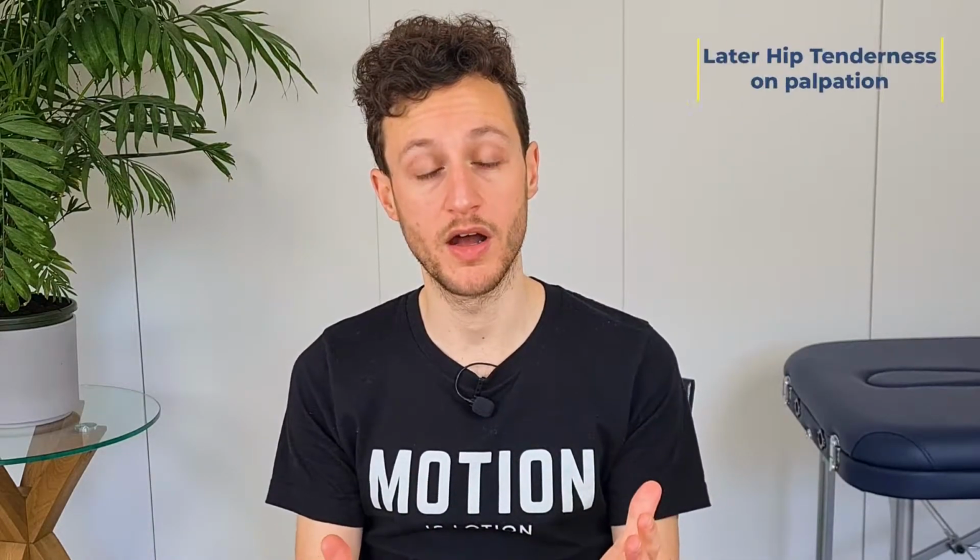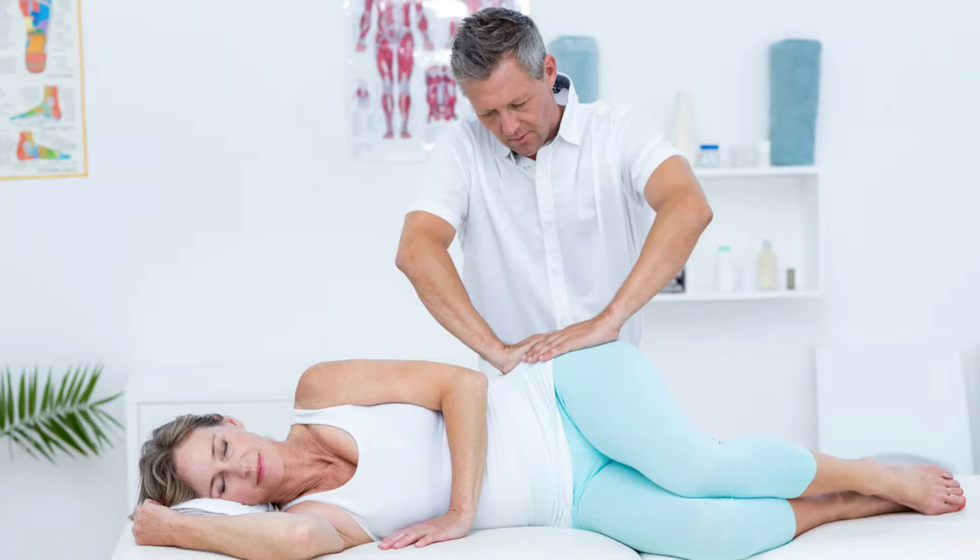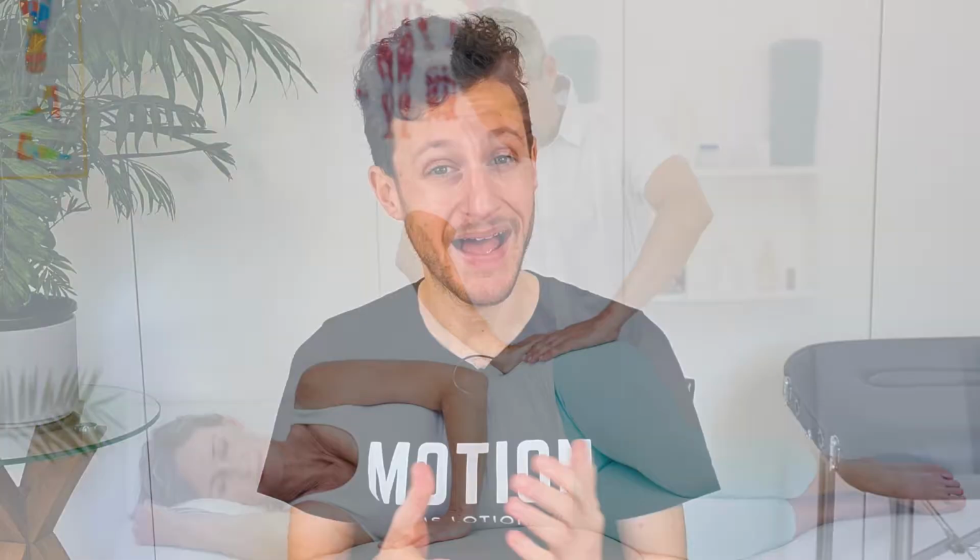If you palpate that area of tissue, you may find it uncomfortable. You can try this yourself, or you could get somebody to do it for you. If you wanted to do that, you would lie on your unaffected side, bend your knees slightly, and then just get somebody to push around the bony prominence on the outside of the hip. If that elicited pain or your symptoms, it could well be that you have lateral hip pain.